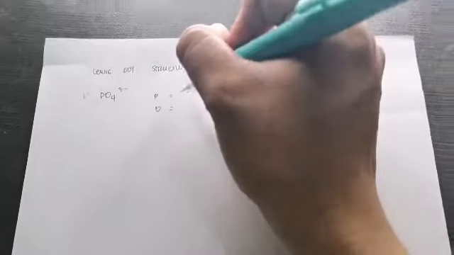Get your periodic tables now, and then look for the valence electron of phosphorus. So, in the periodic table, you can see that it is 5. Very good. And for oxygen, exactly, it is 6.